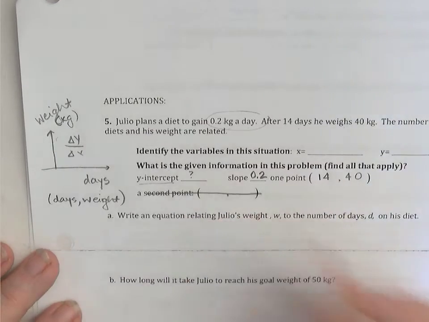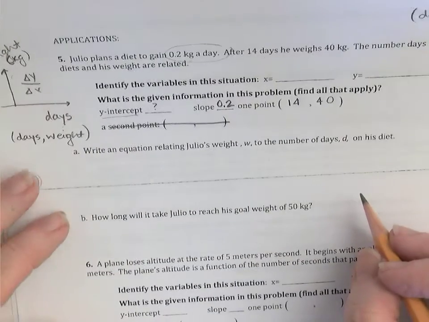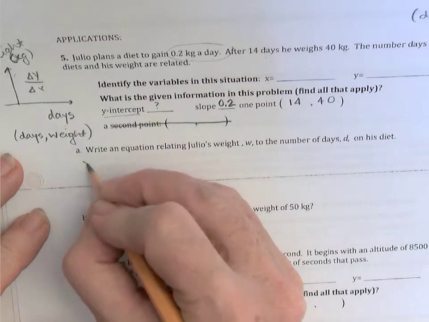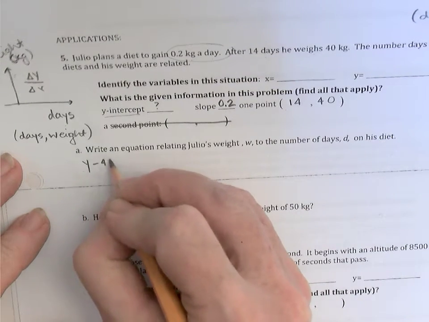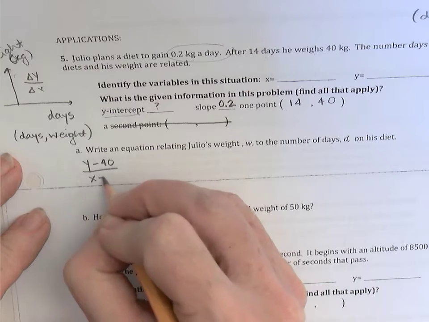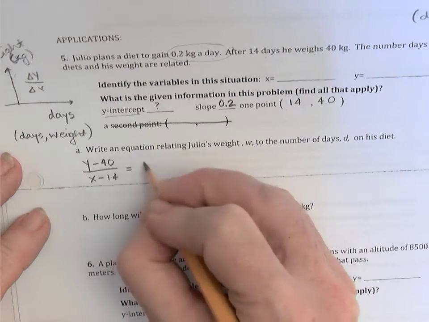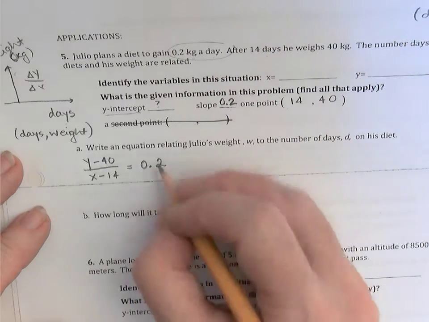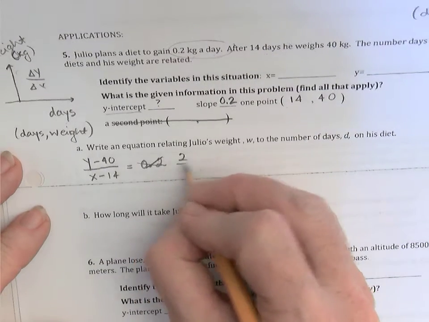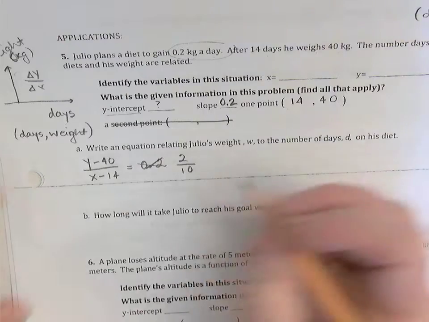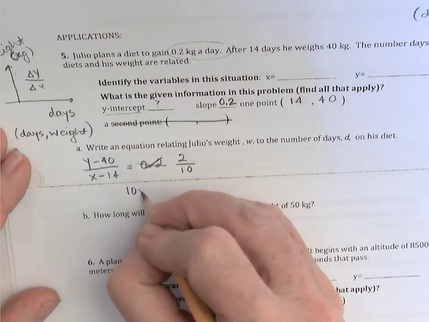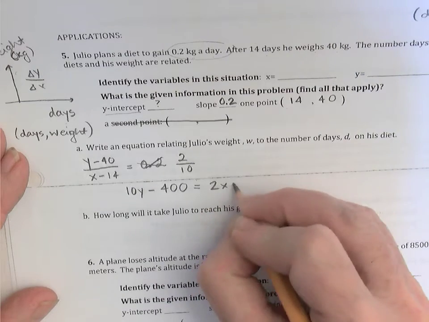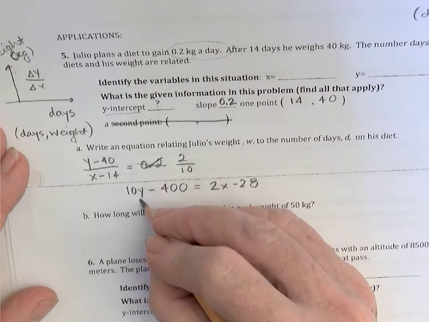So now we're looking for an equation. And I have a point and I have a slope. So I'm going to say (y minus 40) over (x minus 14) is equal to 0.2. I'm just going to cross multiply. In fact, I'm going to think of this as 2/10. That might be easier. So when I cross multiply, 10y minus 400 is equal to 2x minus 28, and I'm just going to solve for y.